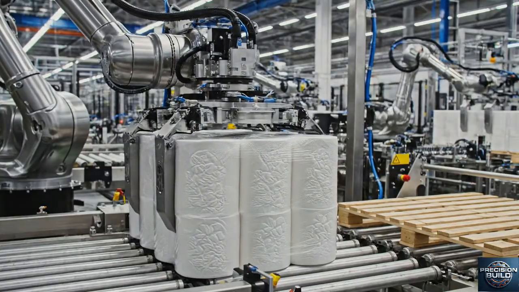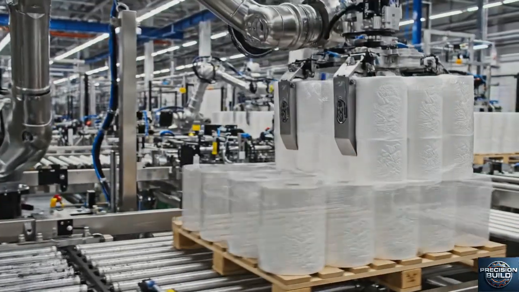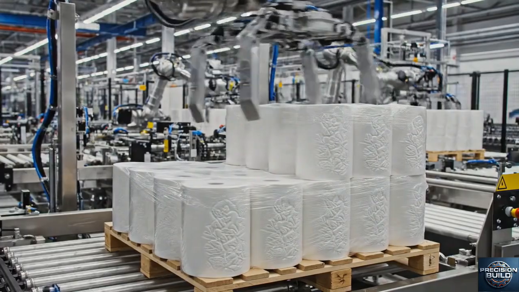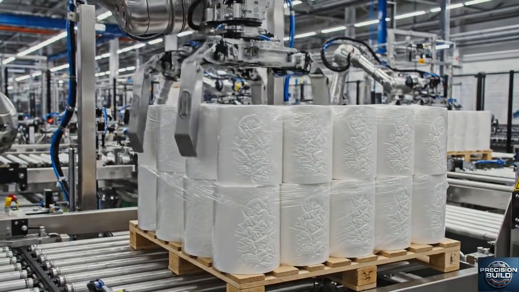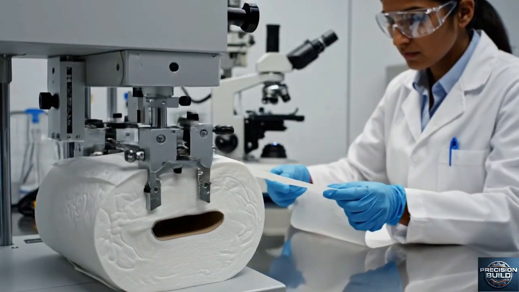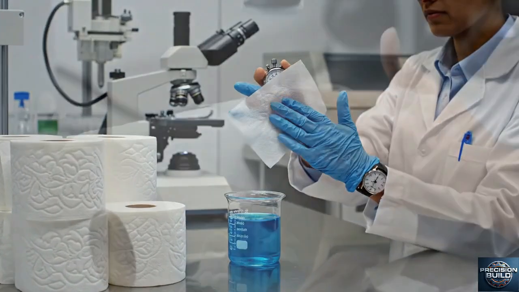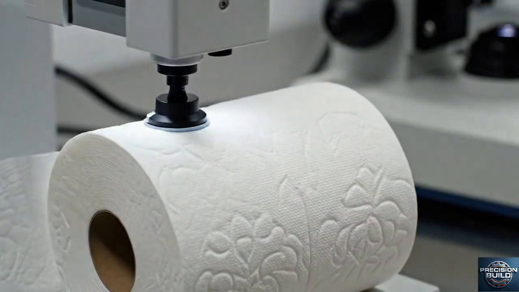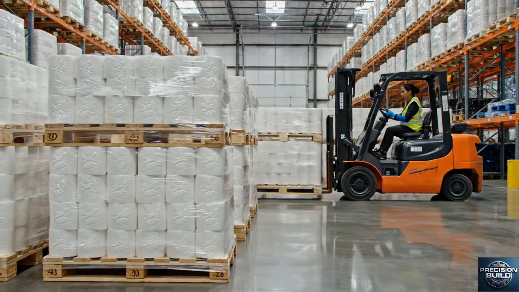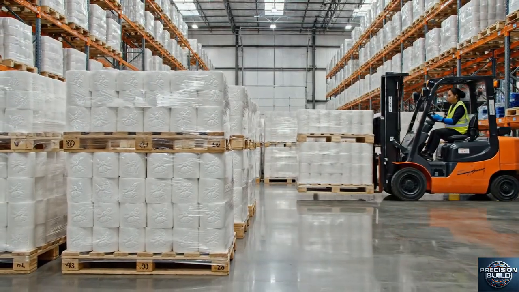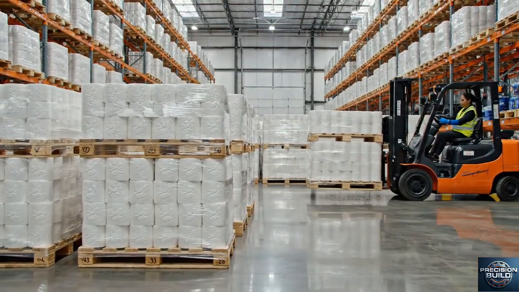Robotic arms stack the packaged bundles neatly onto pallets, ensuring stability for transport. Each roll undergoes rigorous laboratory testing to ensure optimal softness, strength, and absorbency. Finished toilet paper pallets are carefully stacked and organized, ready for distribution to markets worldwide.